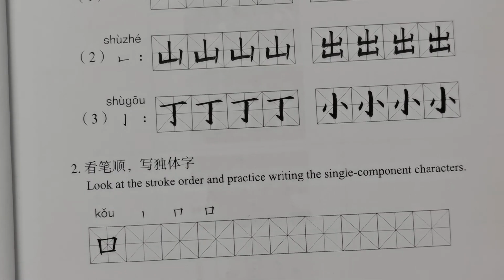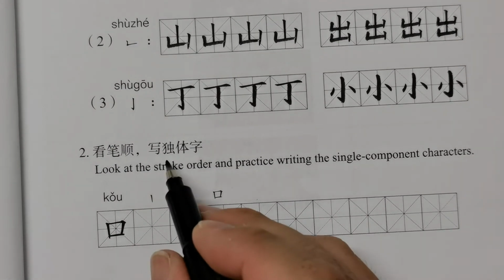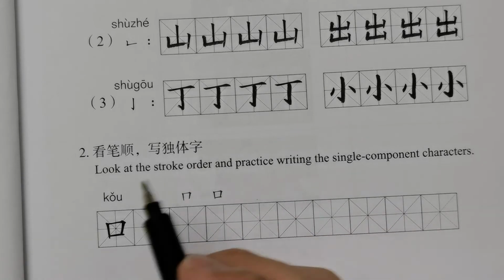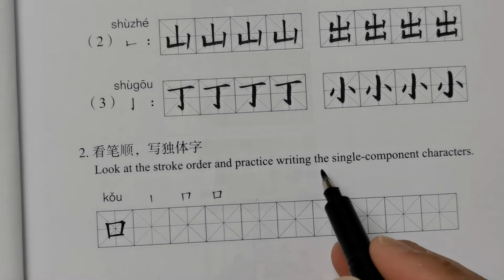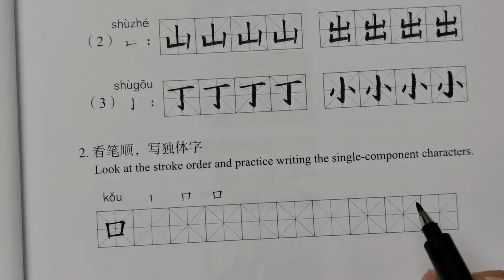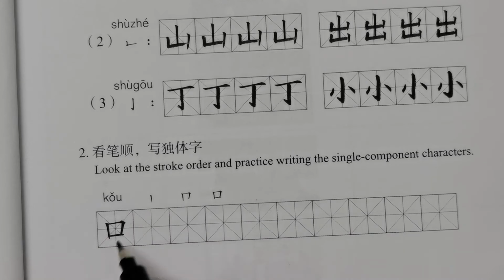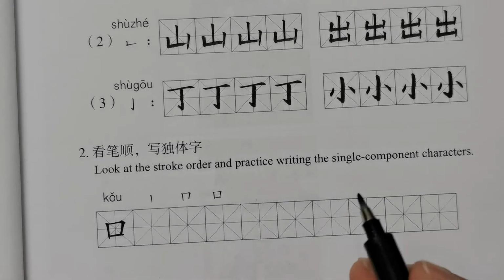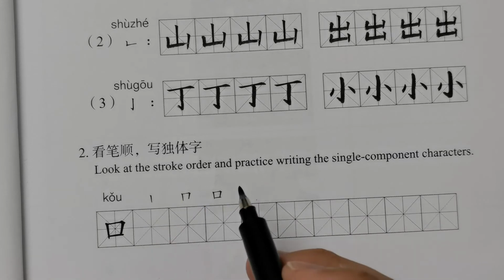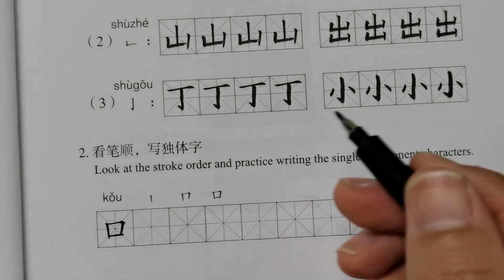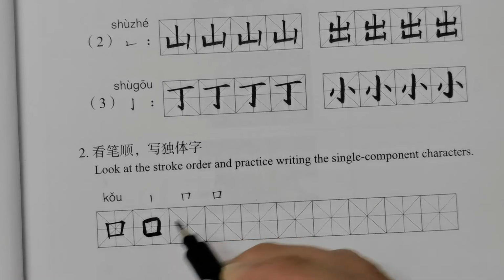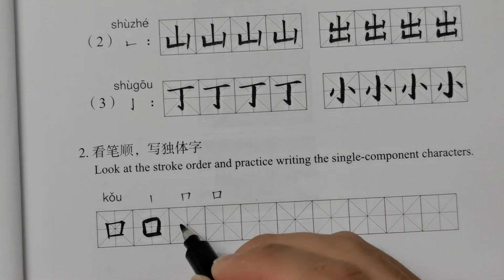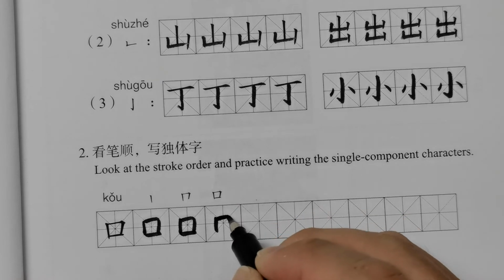And then number 2, 看笔顺写独体字. So look at the stroke order and practice writing the single component characters. So we have this character, called 口, mouth. There are around 3 strokes here. So the first one, first, second, and the third. So I will write 3 times. First, second, third.